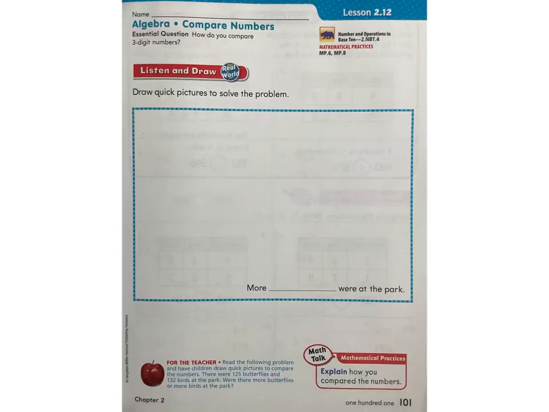Let's try this together in your book. Open to page 101. So we're going to read a problem and then draw quick pictures. There are 125 butterflies and 132 birds at the park. Were there more butterflies or more birds at the park? So there was 125 butterflies and 132 birds. Let's draw the quick pictures.